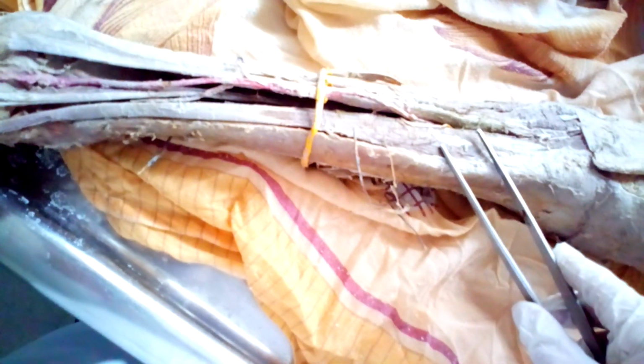It originates from the fibula and interosseous membrane. It attaches to the distal phalanx of the first finger. Here we can see the tendon of this muscle.